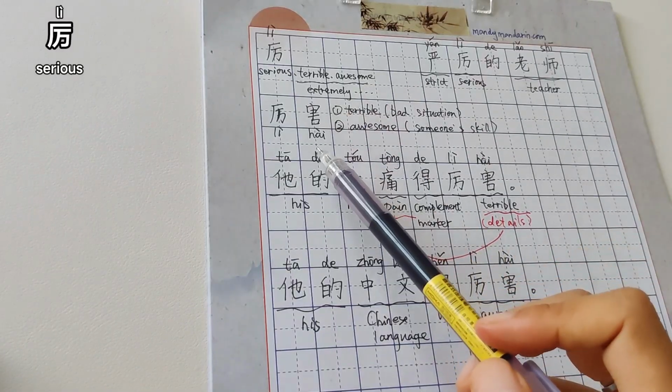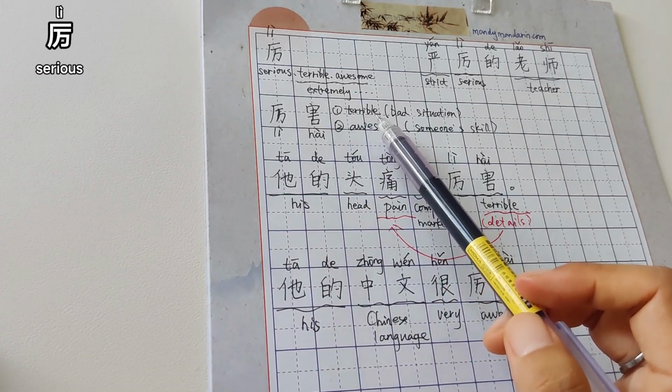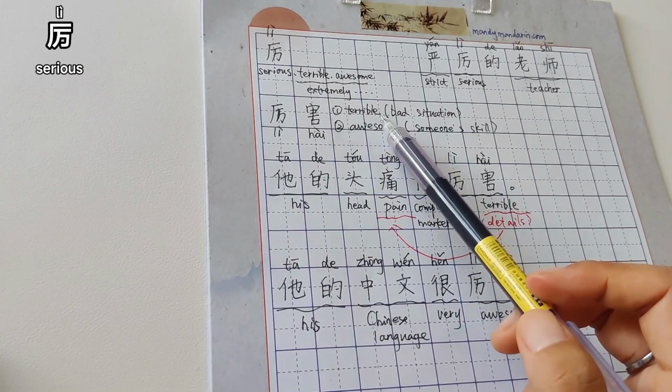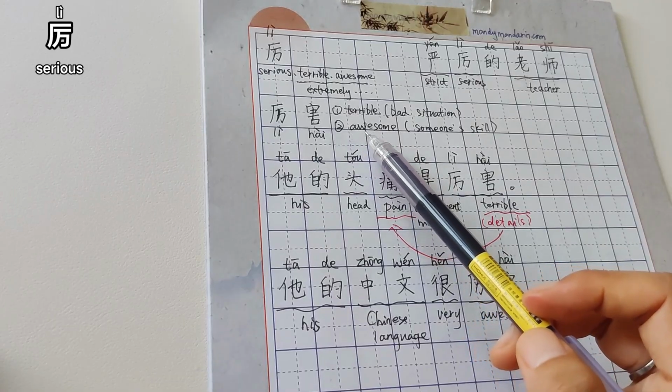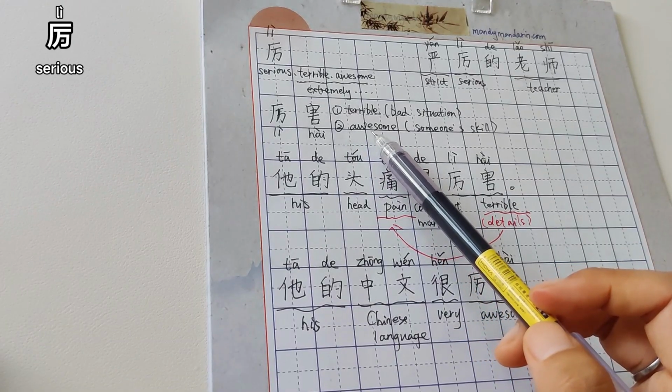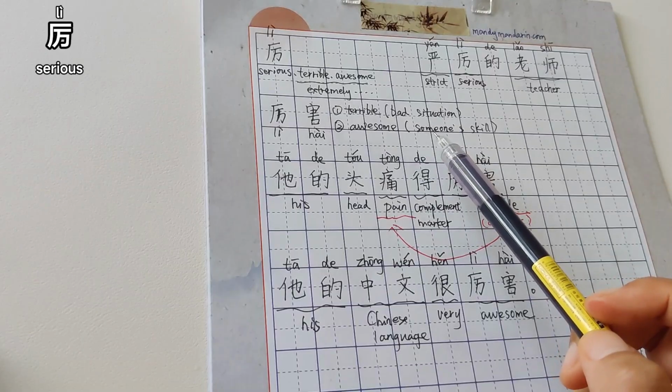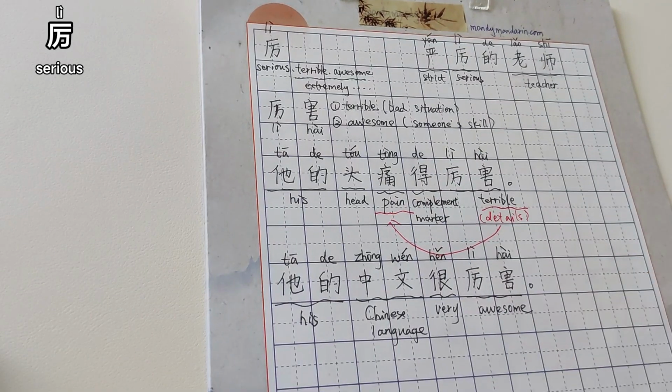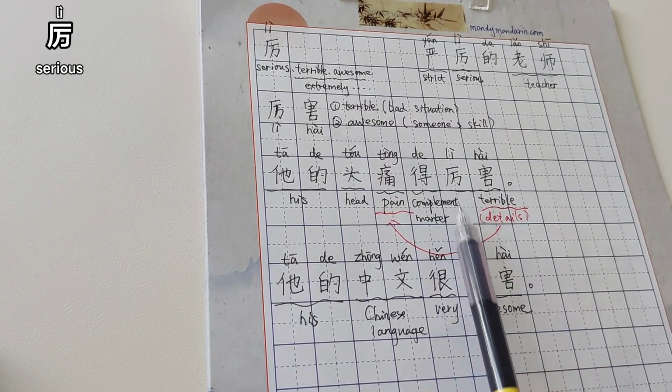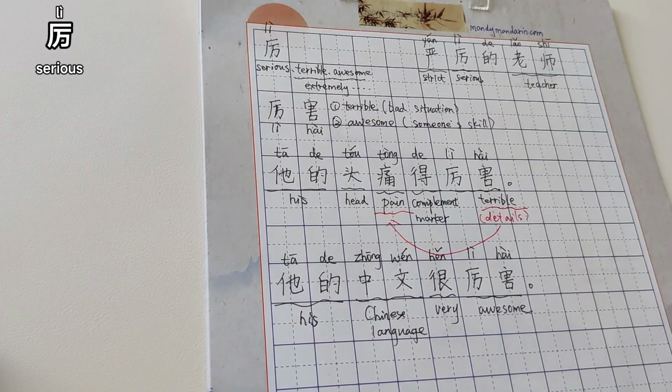In short, 厉害 could mean terrible in the bad situation. And it could also be the opposite. It could mean awesome. It refers to someone's skills. But how do I know which one means which? No worry, you will always understand it in the context.